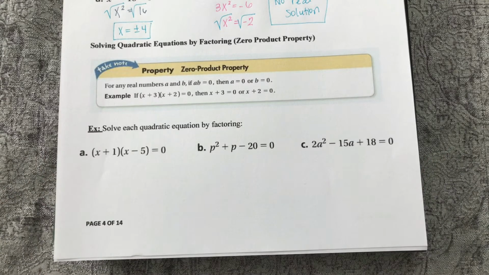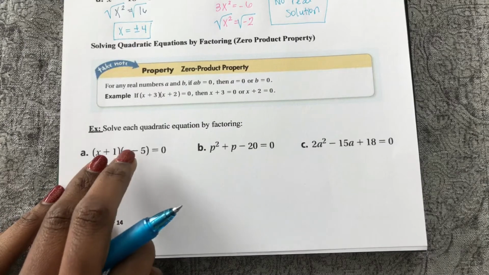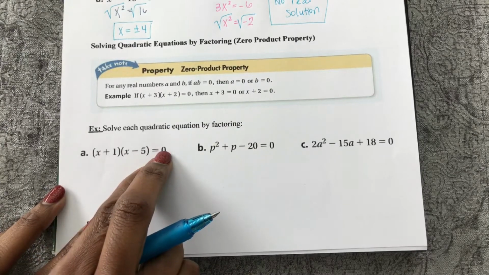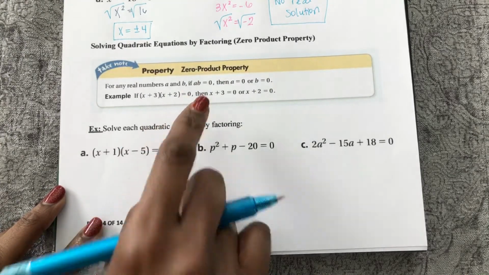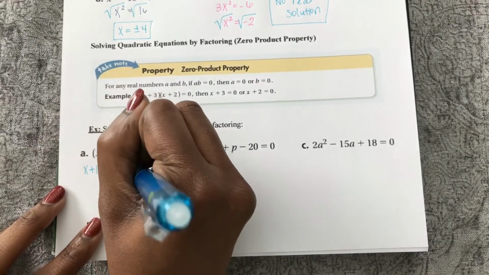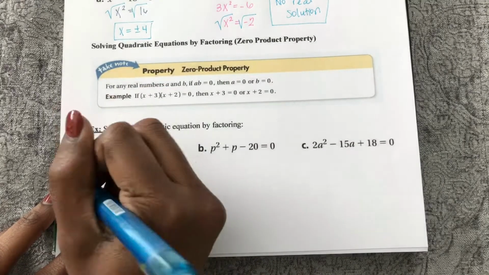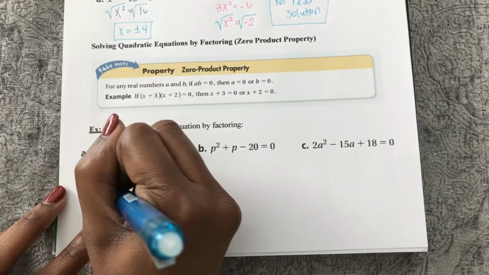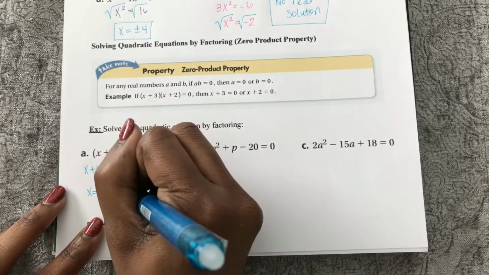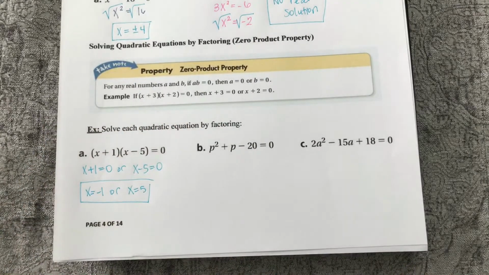So part A is already set up so nicely for us. They've already factored, and I'm multiplying two terms and my answer is 0. So by the zero product property, either x plus 1 equals 0 or x minus 5 equals 0. If I subtract 1, x equals -1. If I add 5, x equals 5. So we can have more than one possible x value here.